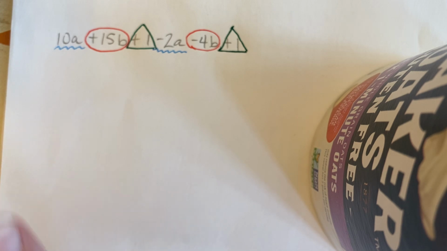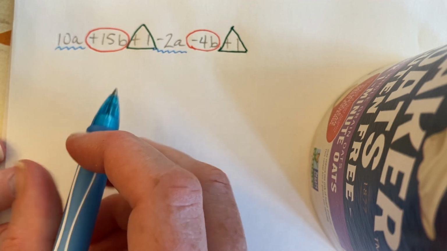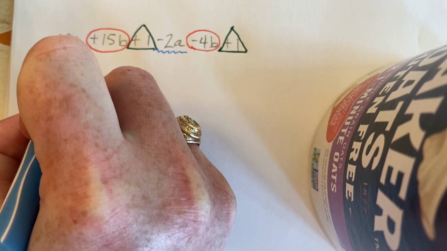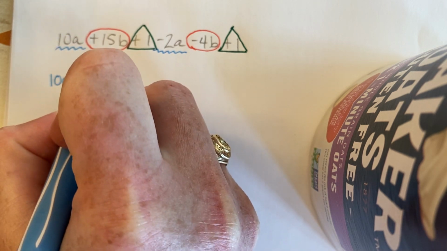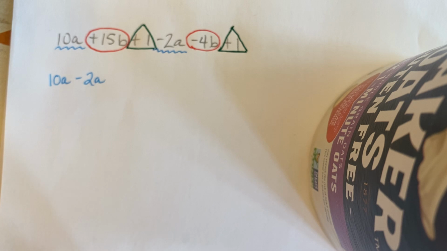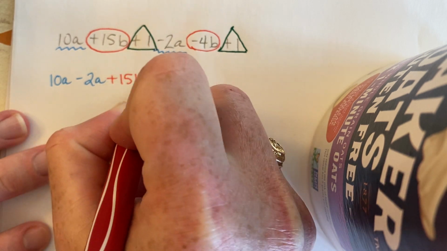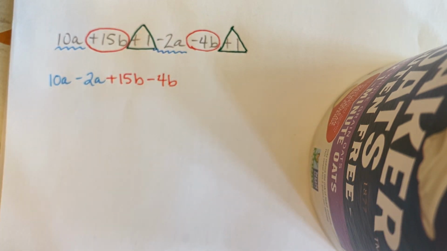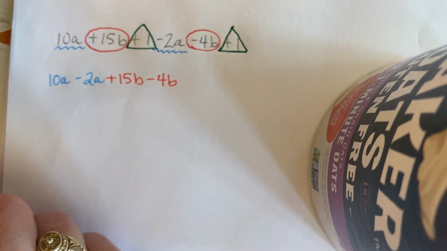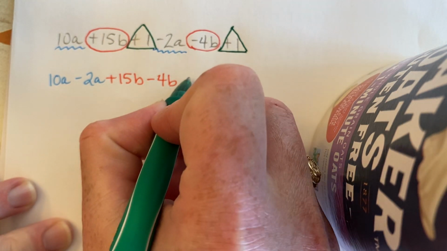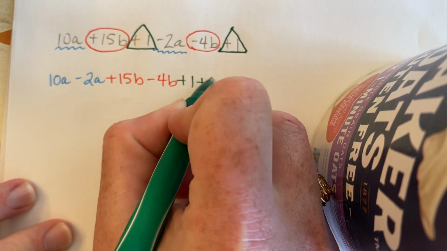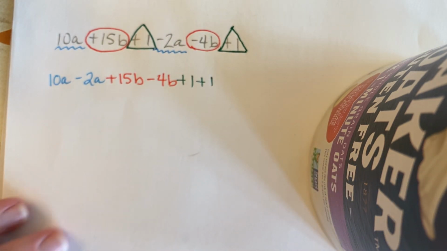All right, so now we've got everything grouped. We want to rewrite using our grouping that we just set up here. So I'm going to start with the A stuff. I had a 10a minus 2a. Then moving on, we had a positive 15b and a minus 4b. Last thing we had were just our numbers. We had a +1 and a plus 1 at the very end. Okay, and that takes care of everything.